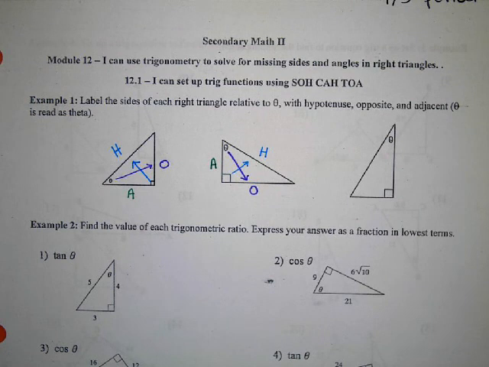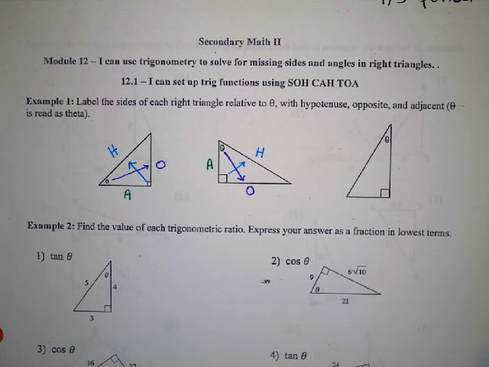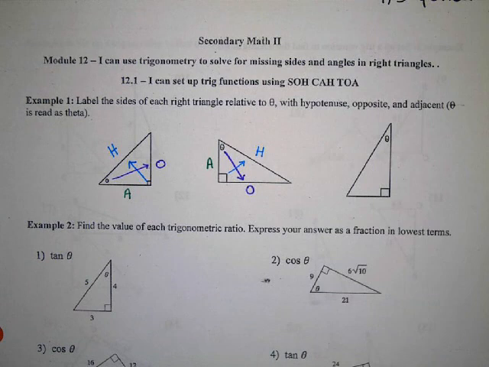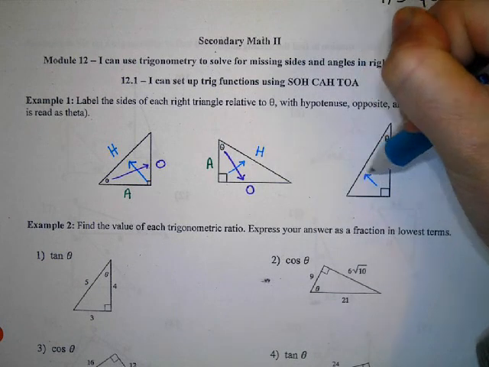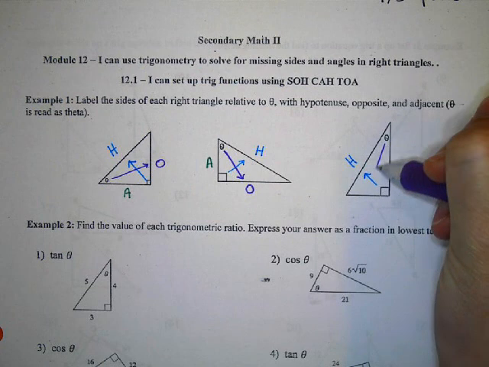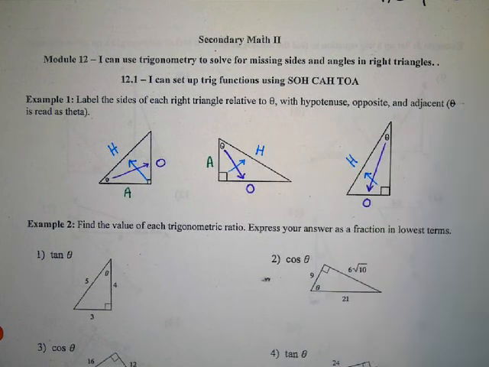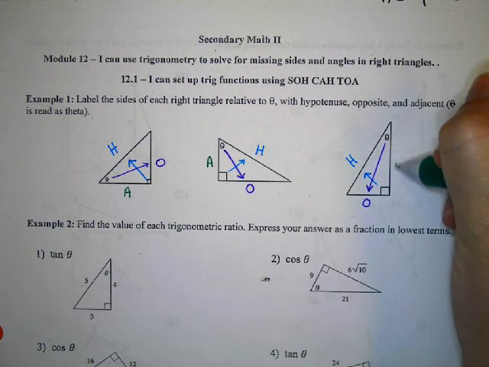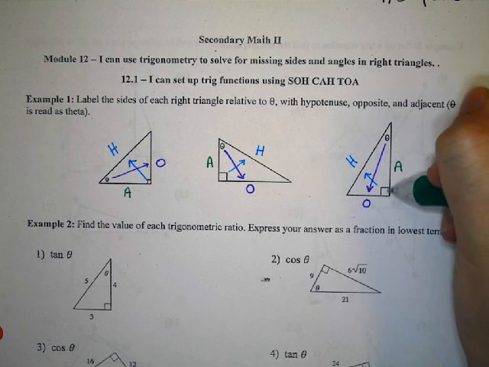Do you think you can label the hypotenuse, the opposite side, and the adjacent side on the last triangle? Hypotenuse, opposite is opposite of the theta, and adjacent is between the two angles, or the last side.